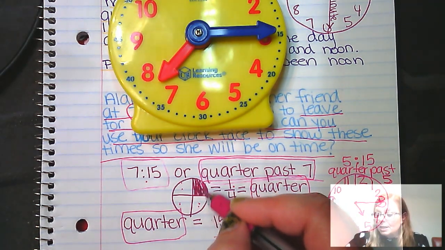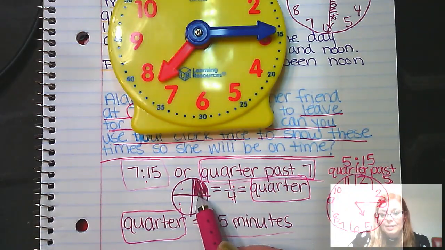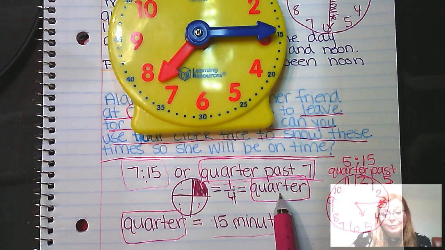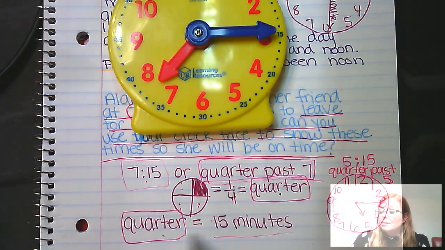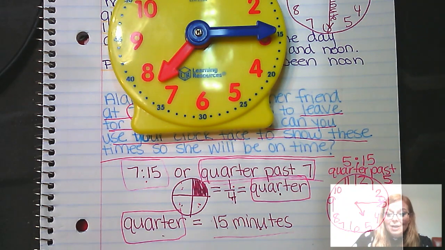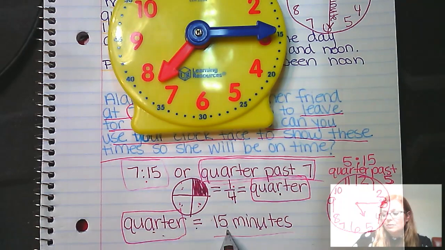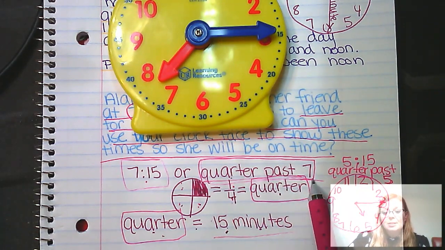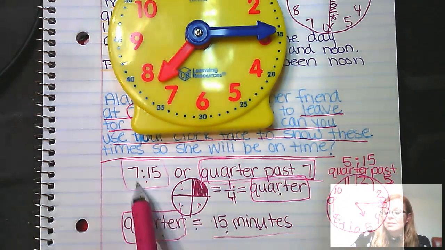One of these pieces I have shaded in. It is 1/4, or a quarter. Quarter means 15 minutes. So each of these pieces is 15 minutes. All right, so what I want you to be thinking about is quarter equals 15 minutes. So if it is 7:15, that is 15 minutes past 7 o'clock.